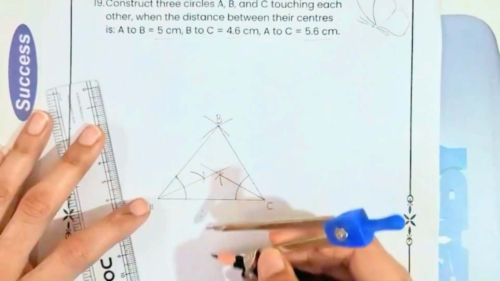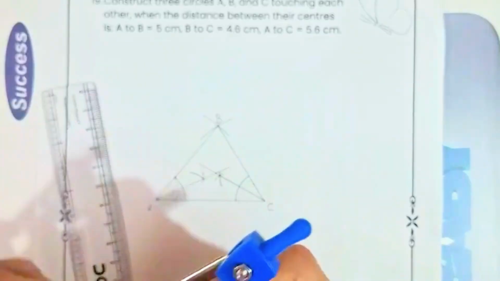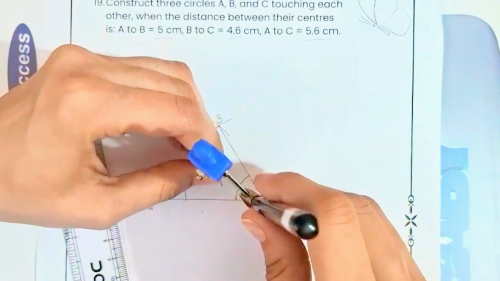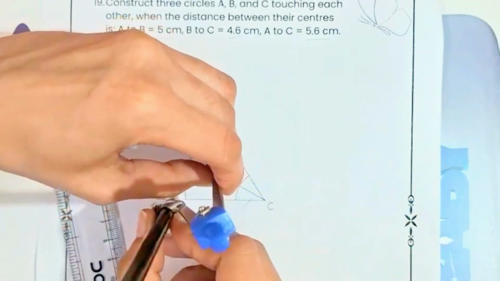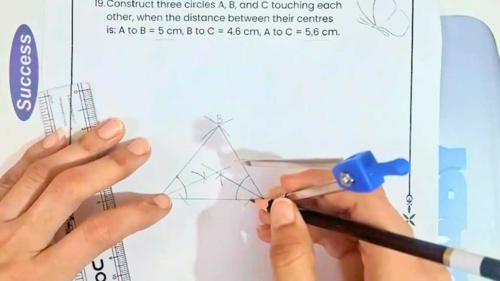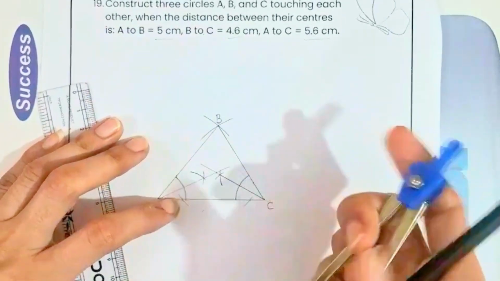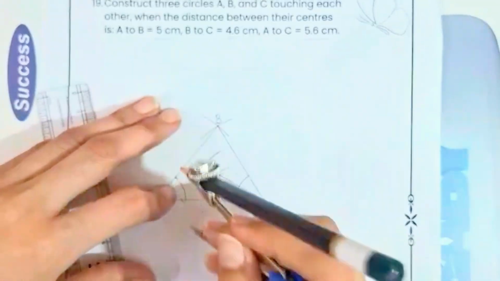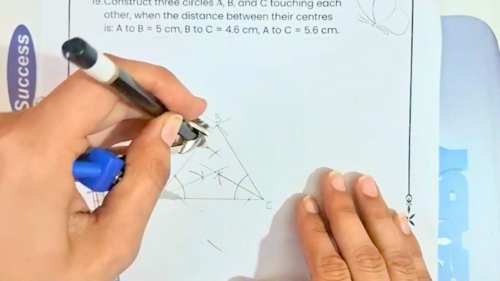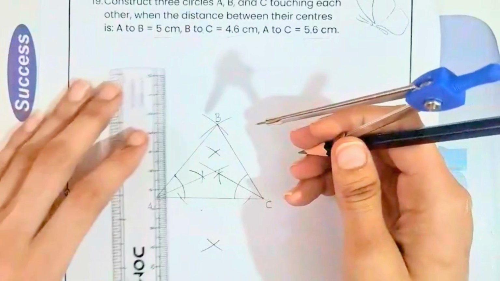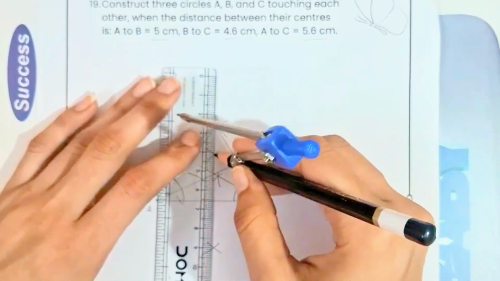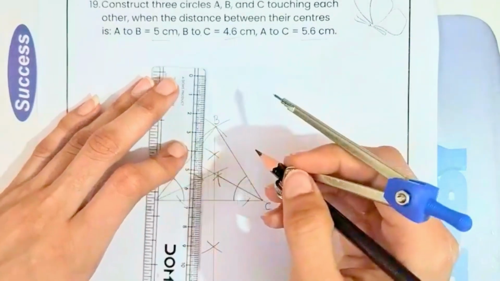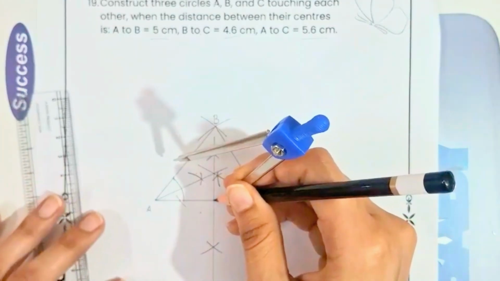Now we have to draw a perpendicular line passing through this point. For that, take a random distance and draw two arcs intersecting the line AC. Now focus on this line from here to here and bisect it, with more than half distance. This is the required point.